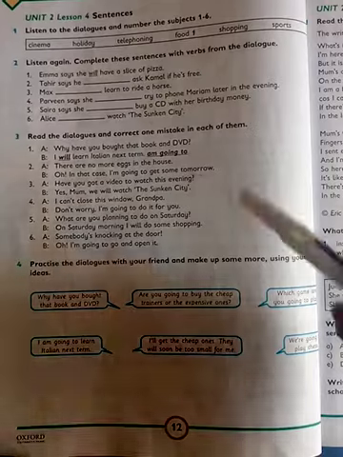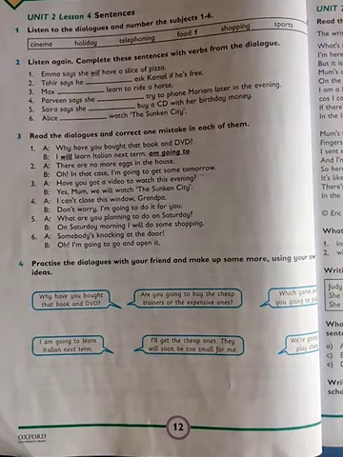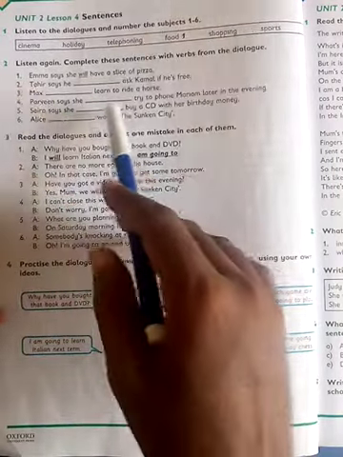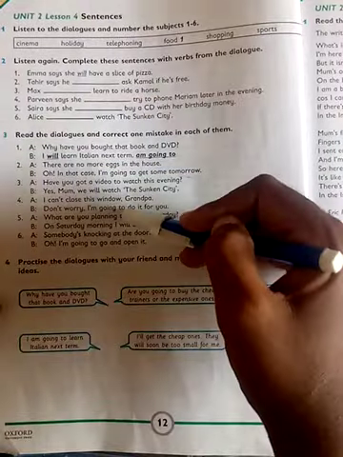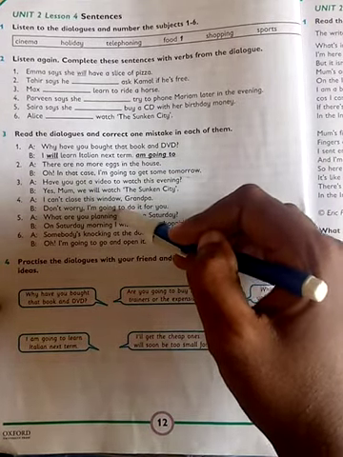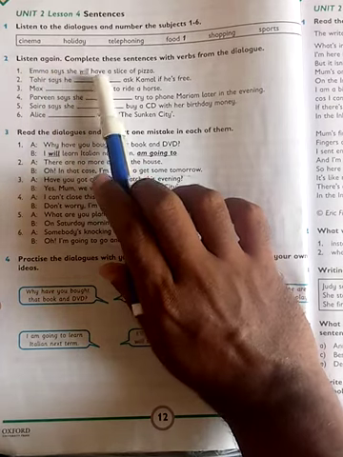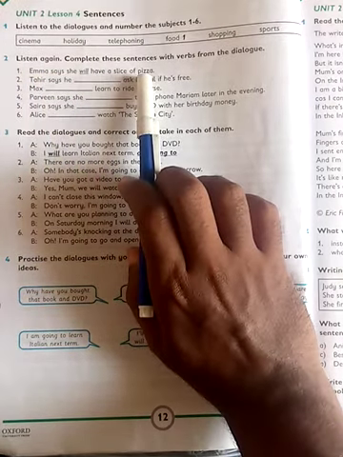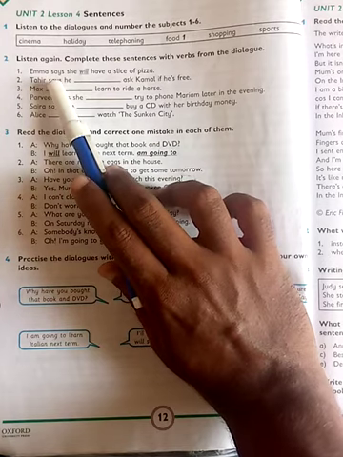Now listen again. Complete these sentences with verbs from the dialogue, the verbs that were used on book page number 110. Now we have to take some help from the sentences and complete these sentences by filling in the blanks. This activity is based on going to versus will. Number 1 is given to us as an example: Ima says she will have a slice of pizza. She will. Now we have to read sentence number 2 and try to fill it with the correct word.